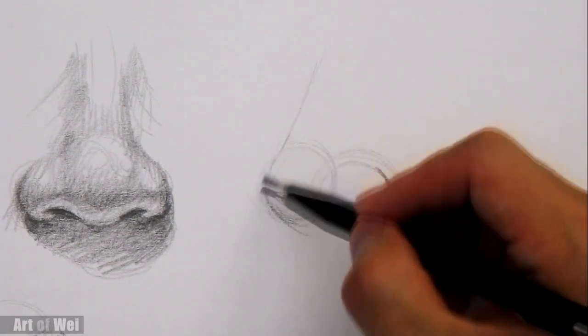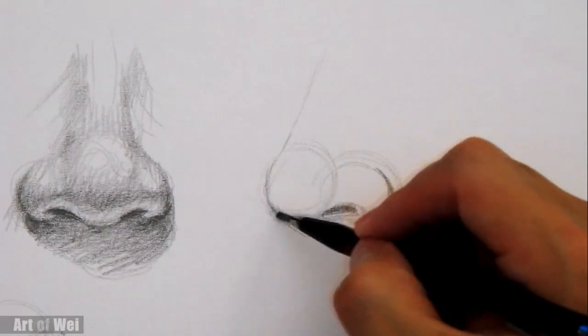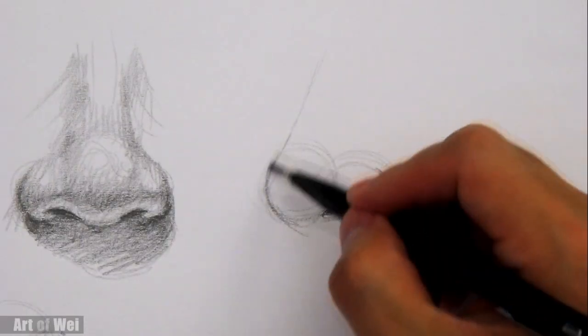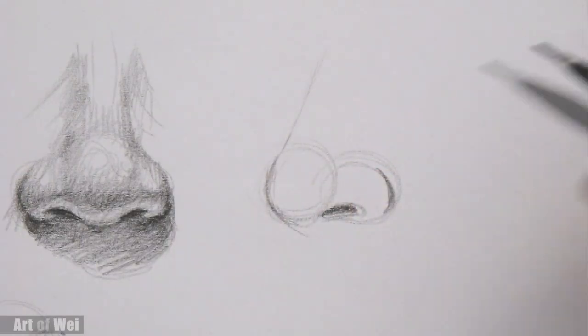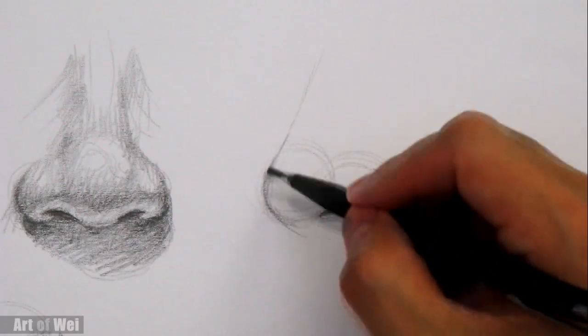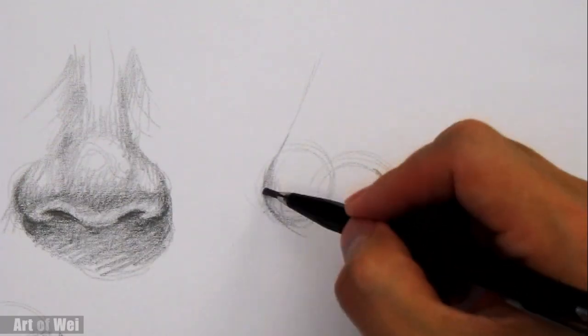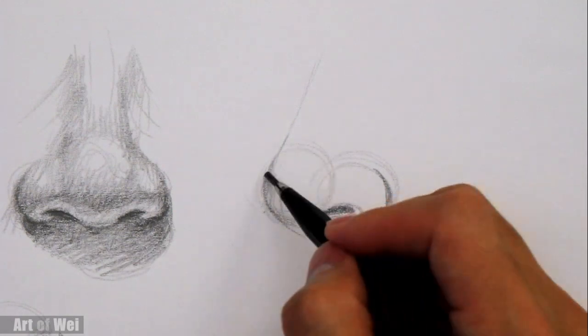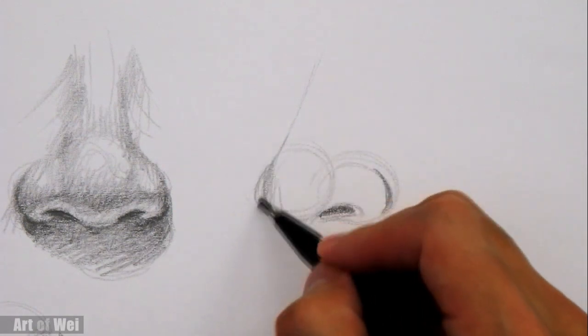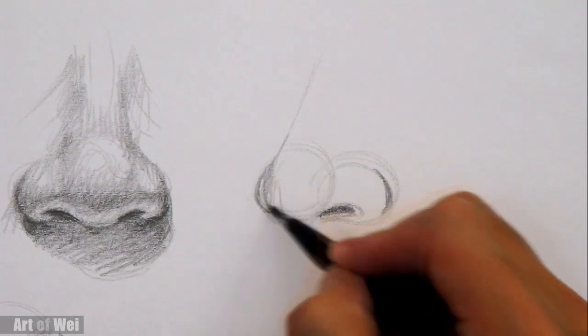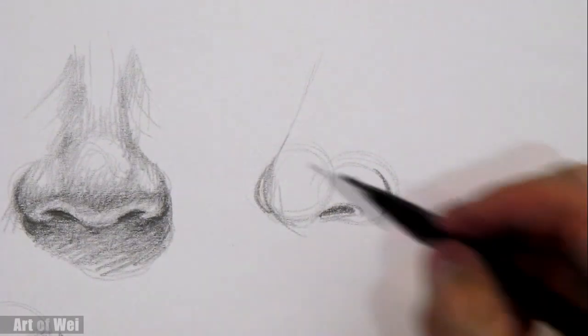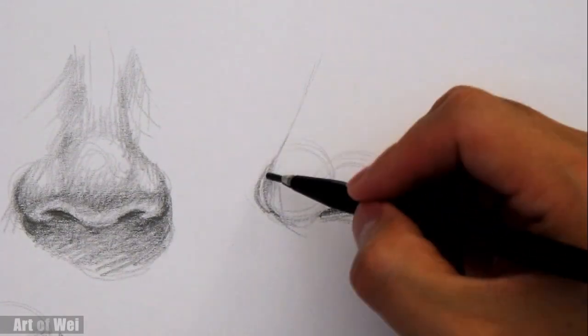And then this part, sometimes you see an edge right here and sometimes not. It just depends on at what angle and how round the nose is. Let's say there is, so I'll just do a little edge. And sometimes you actually see the other side of the nose, the wing of the nose. Just a little bit, because it's kind of like 3/4 view. So we can do this.